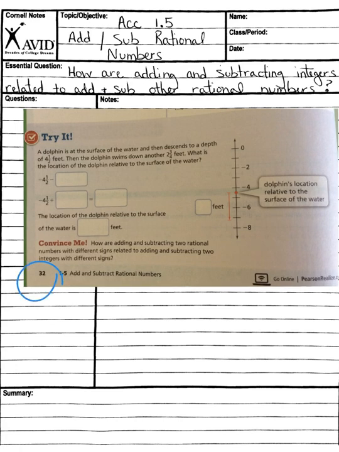It says a dolphin is at the surface of the water and then descends to a depth of 4.5 feet. Then the dolphin swims down, so going further down, another 2 3/4 feet. What is the location of the dolphin relative to the surface of the water?